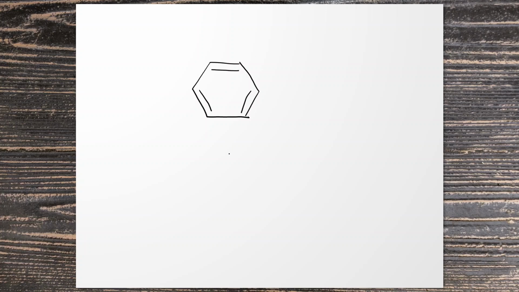If we're going to draw this in the line bond structure, we will again draw our 6 carbons. 1, 2, 3, 4, 5, 6. We're going to connect them all. And then we're going to draw in our double bonds here.